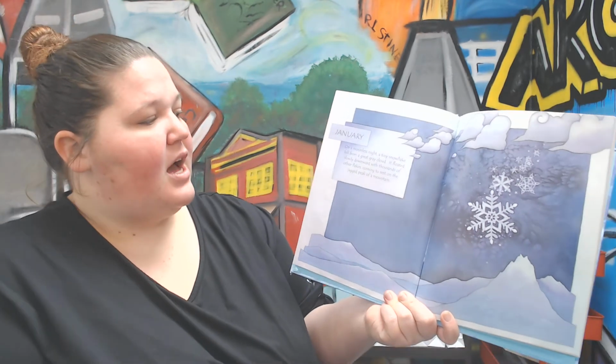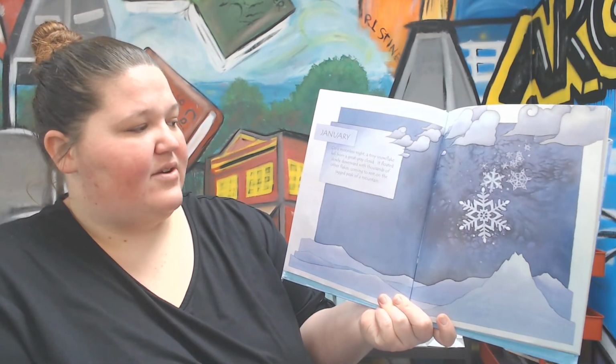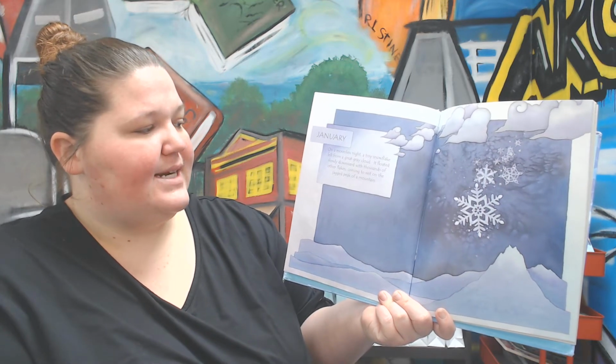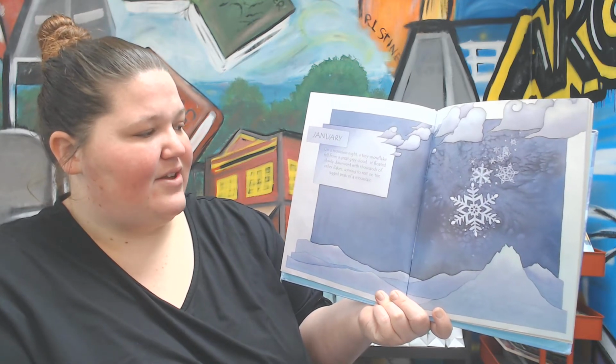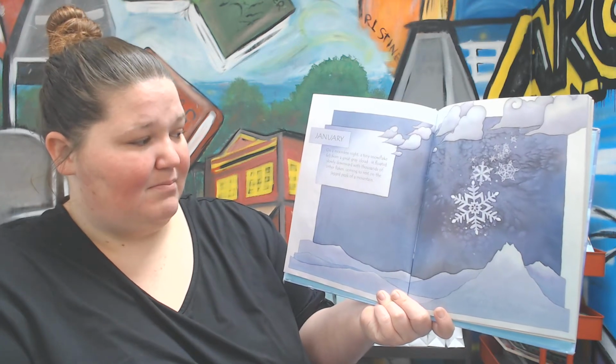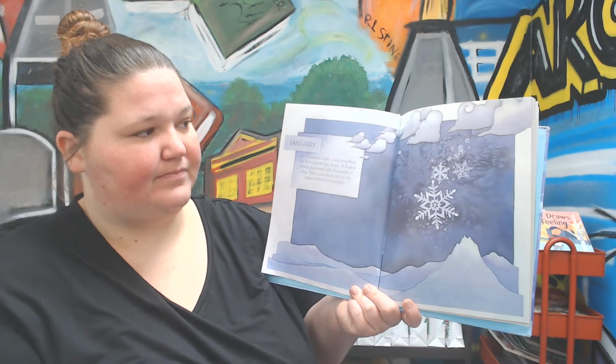January. On a moonless night, a tiny snowflake fell from a great gray cloud. It floated slowly downward with thousands of other flakes, coming to rest on the jagged peak of a mountain.